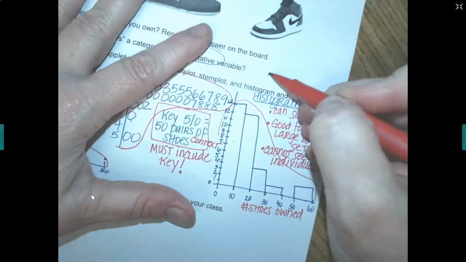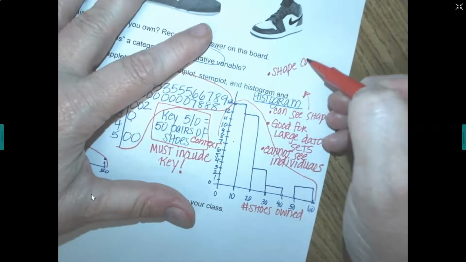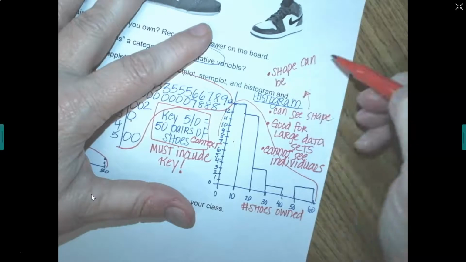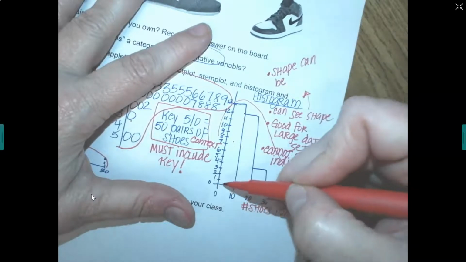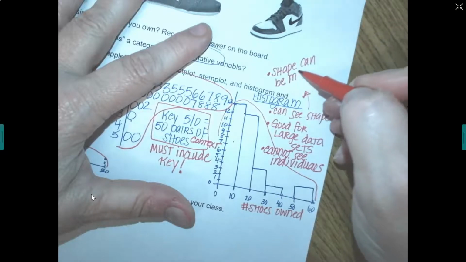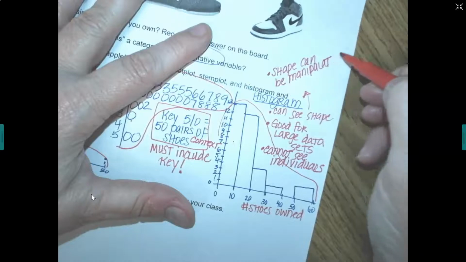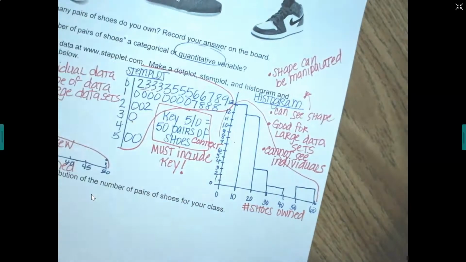Another thing that can happen with the shape is the shape can be manipulated. So that could be a negative. We could change the bin width. Instead of 0 to 10, we could have said 0 to 30, and that would change how it looks. So you wouldn't be misrepresenting the data. You wouldn't be lying about what the data was, but you're misrepresenting because of your bin widths. You can change how it looks overall. All right, so let's take a look.